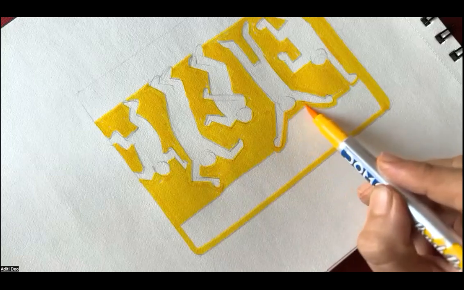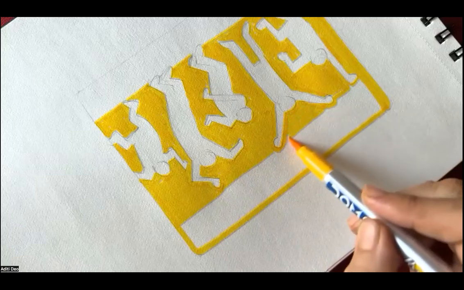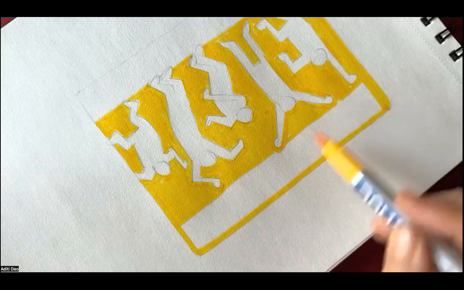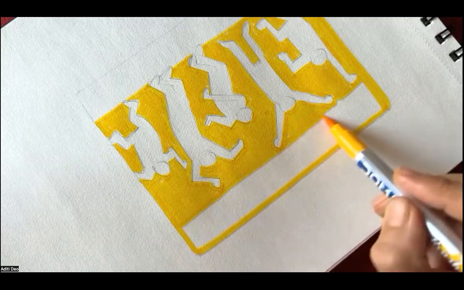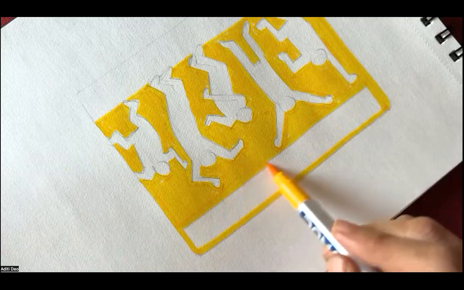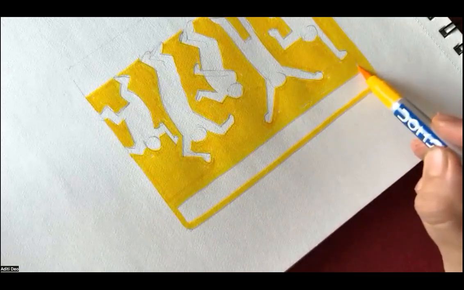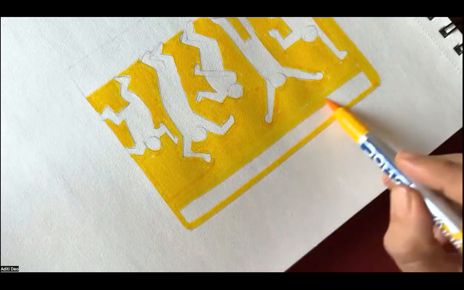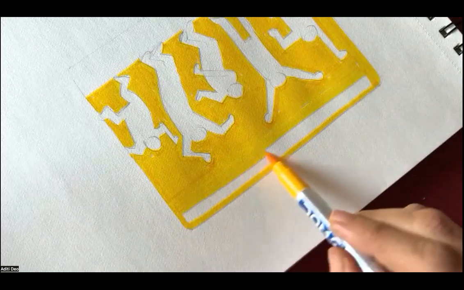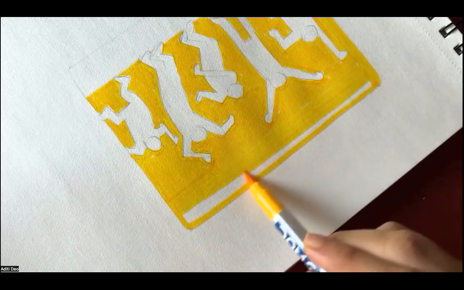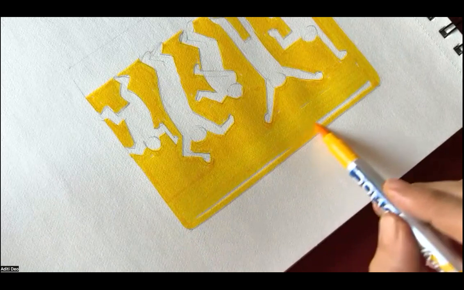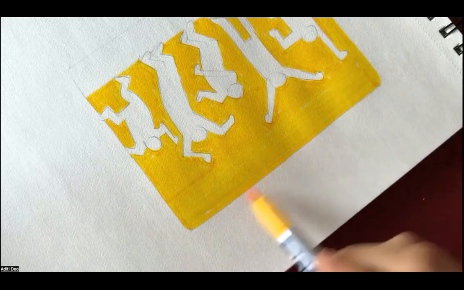How far have you come, Avantika? Have you finished making the figures? Yes, ma'am. All right, good. Now all my figures are completely surrounded by yellow. So I can make these nice long lines to cover up the head space above them.